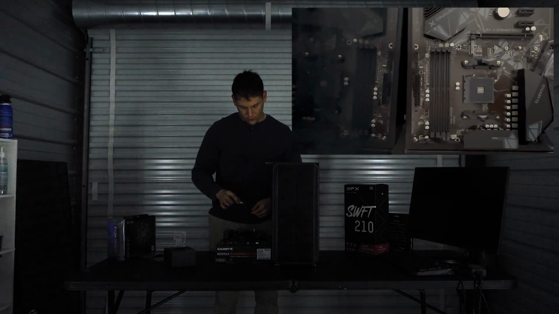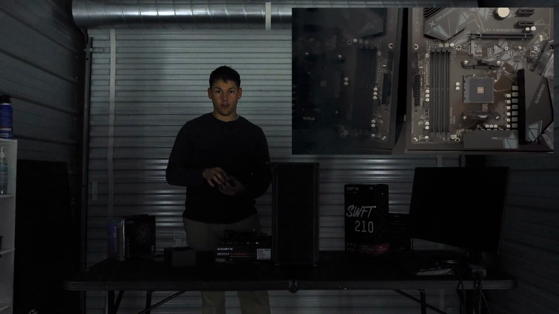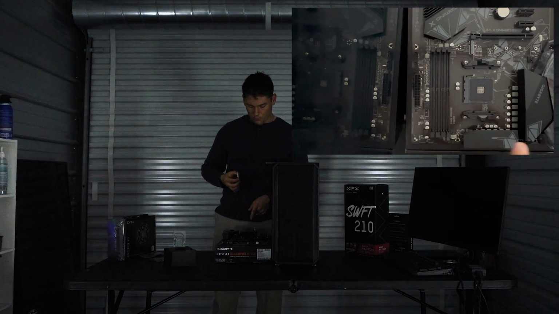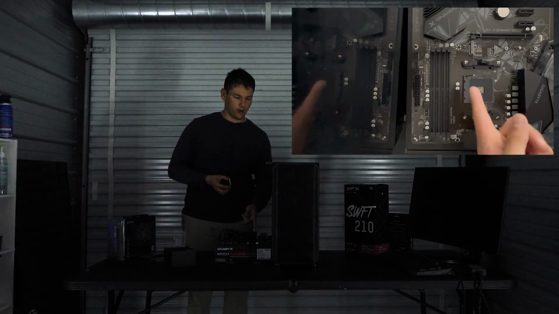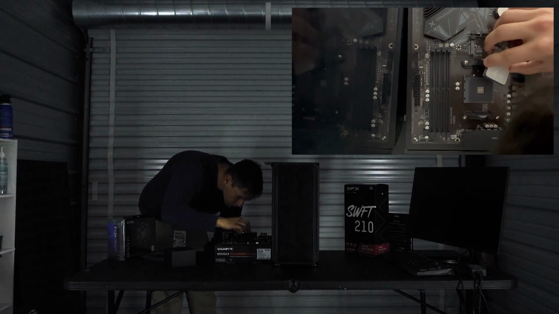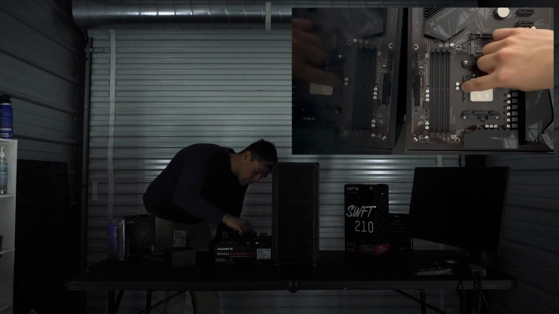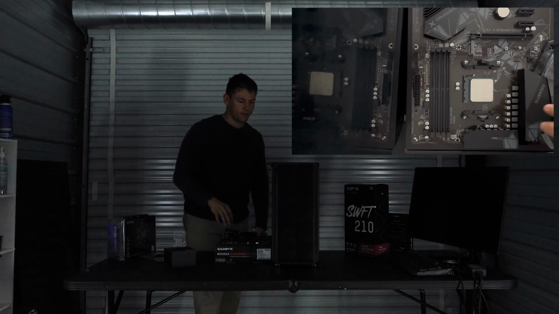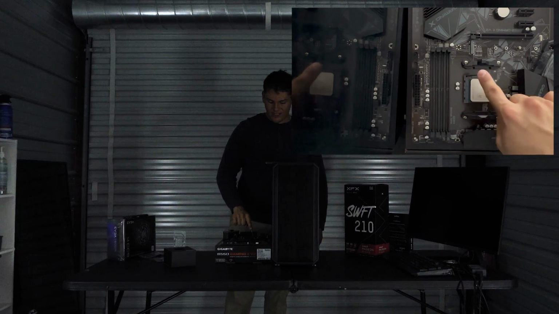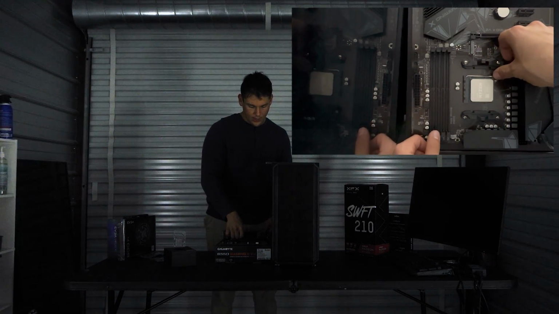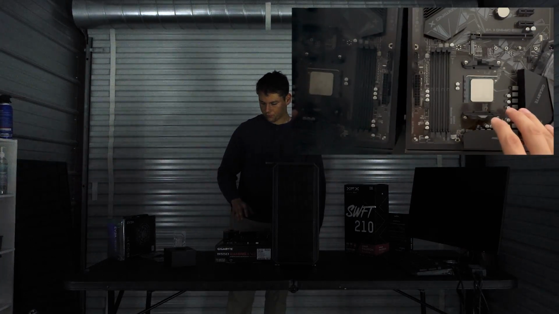So what you're going to want to do is find that triangle in the corner of the CPU, and then find that triangle in the corner of the board, and you're just going to line them up, and then you're going to put the lever back down. Once you put it in, you should kind of feel it drop down. That's fine. And then it might take a little bit of force to close this lever. That's also fine. And you're just going to flip that back in place.